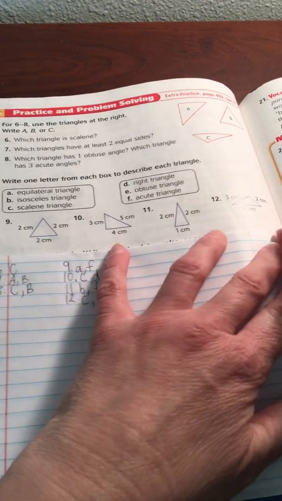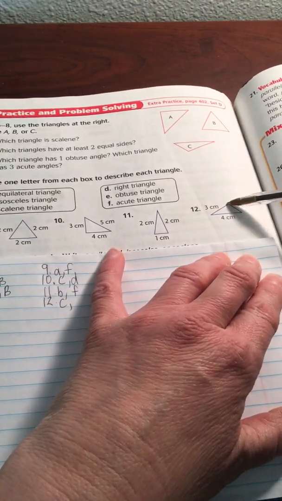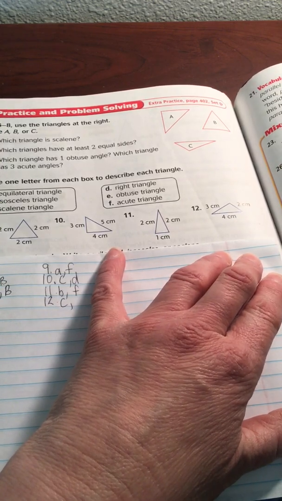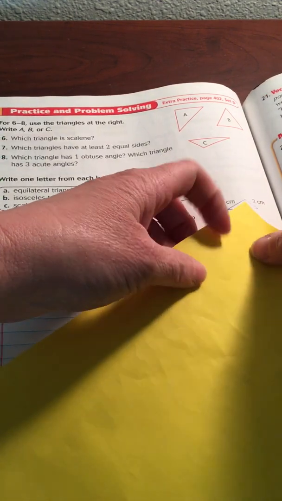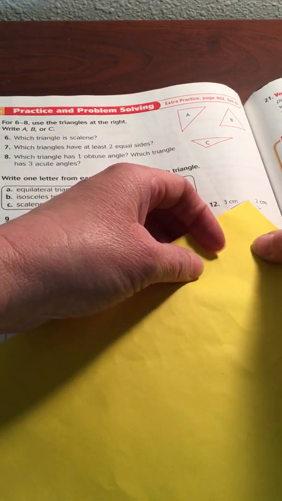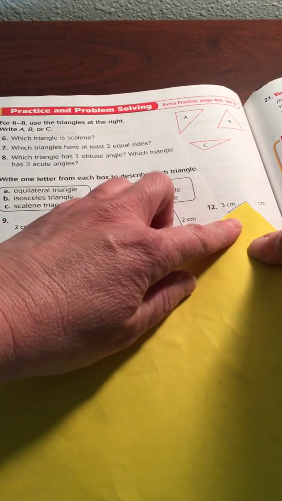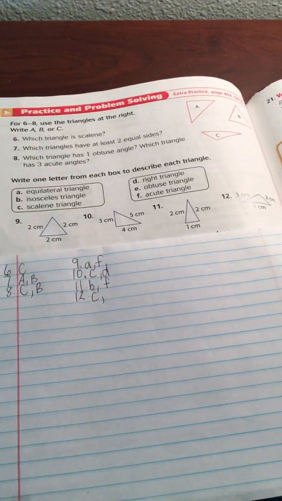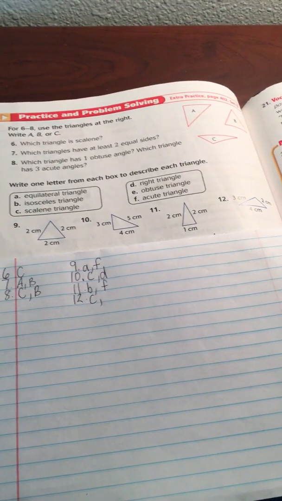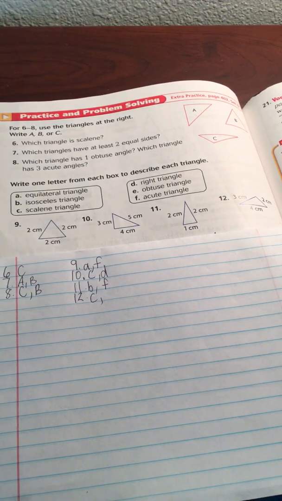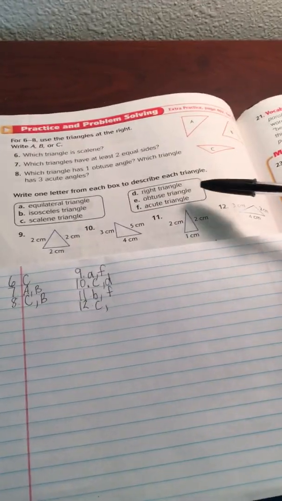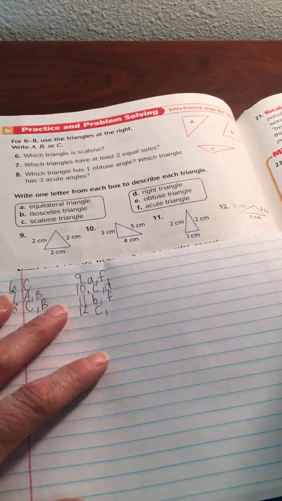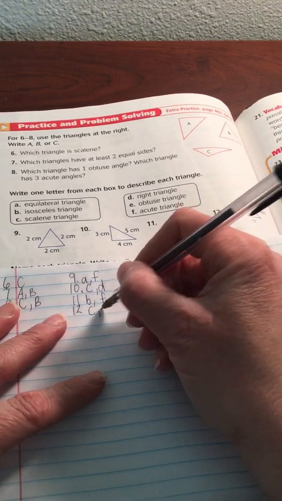Now let's look at our angles. Now I've got a question about this one. The other 2 look pretty small, but I'm going to get my paper and check that one. That is bigger. It is bigger than a right angle. If it is bigger than a right angle, think about what kind of triangle that is. If you said obtuse, you are correct.